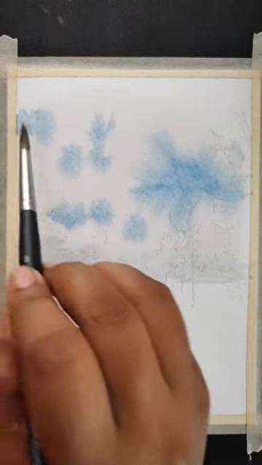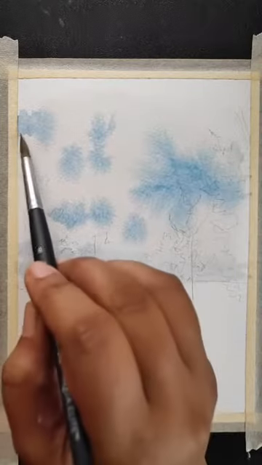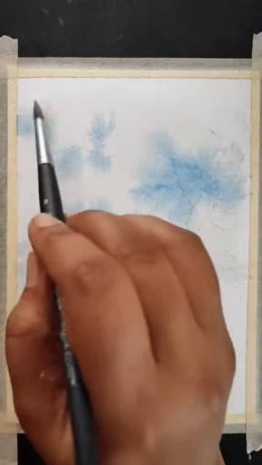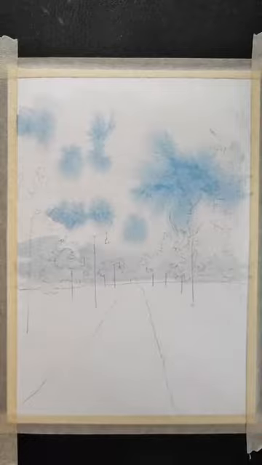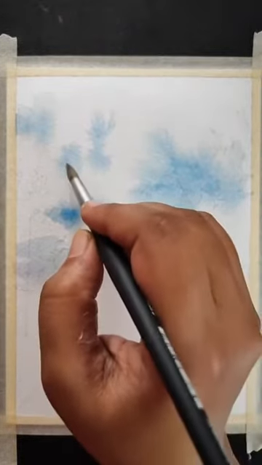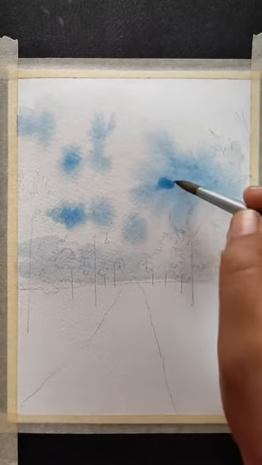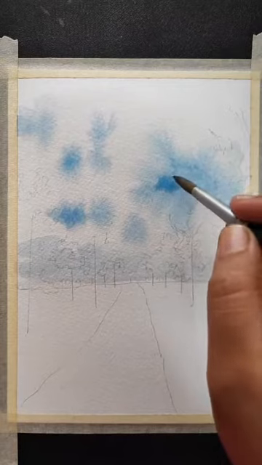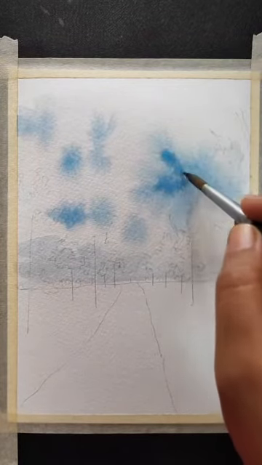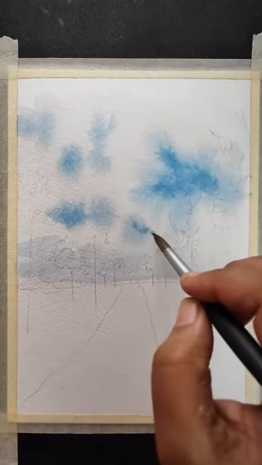But where possible, try and avoid these kind of harsh lines. I mean, it's not always avoidable. So I'm going to put in a dot here. And by now my paper is starting to go from moist to damp to moist. So it isn't spreading as well as it was spreading the first time around. That's good.